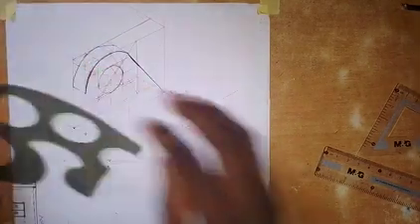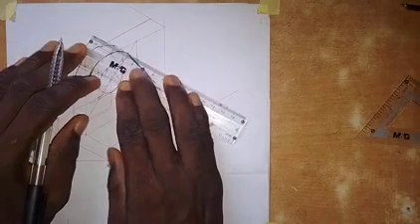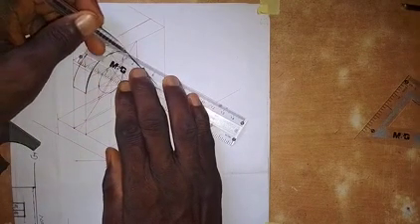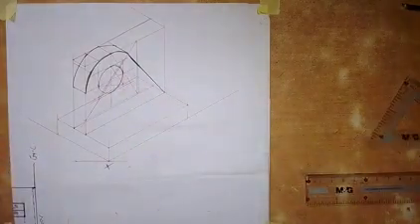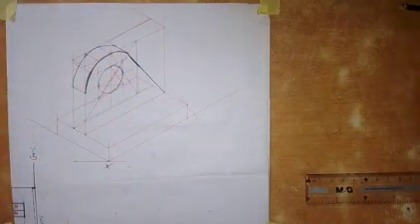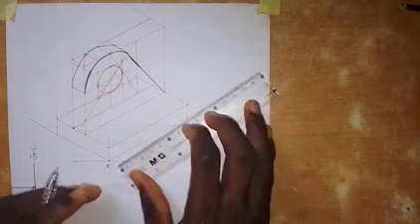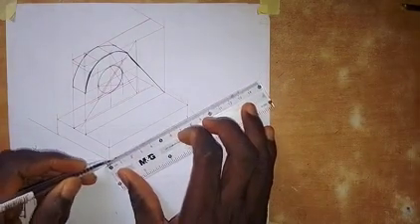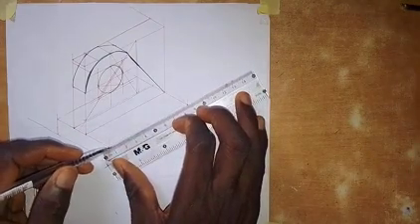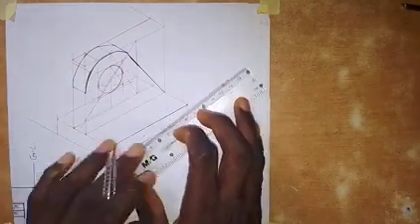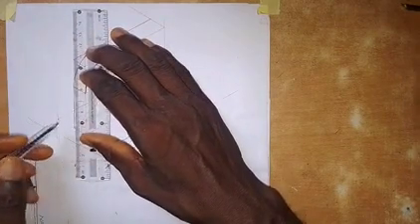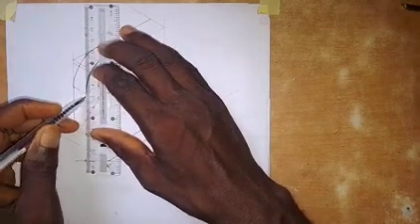Then this line becomes a straight line. This line becomes a straight line. So we join this together like this. Alright, so we have produced that part. Then the next thing we are going to do is make this line a thick line. I will also make this line a thick line, and this line also, and then this line, I will make it a thick line.